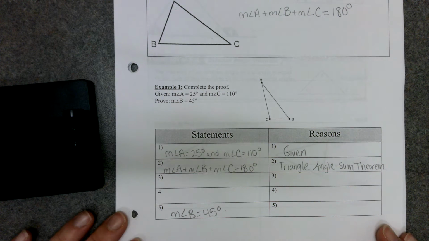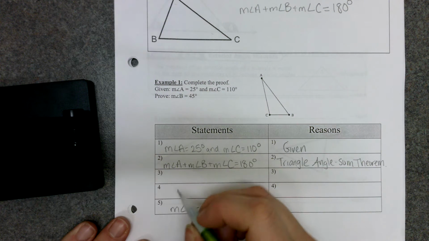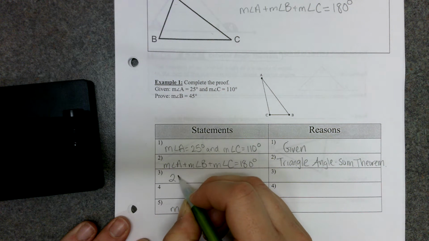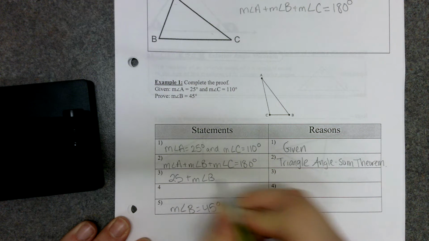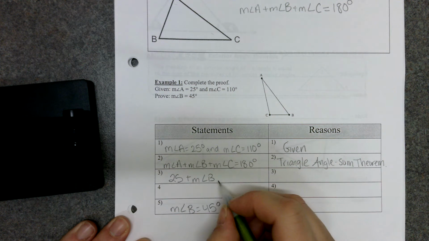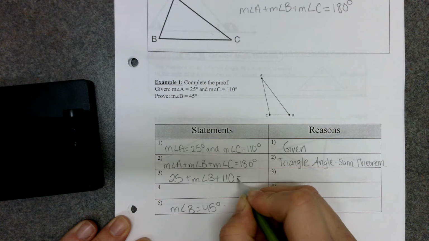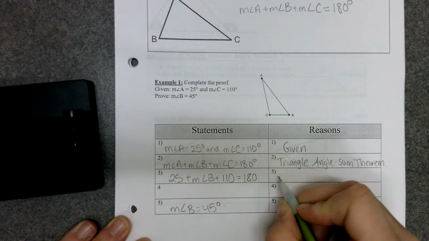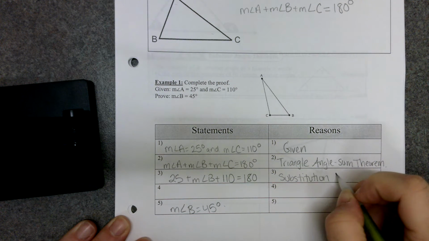Now we're going to substitute in the angle measures. So we know the measure of angle A equals 25 degrees. So we have 25 plus the measure of angle B, because that wasn't given to us, plus the measure of angle C is 110 equals 180. And that was the substitution property.